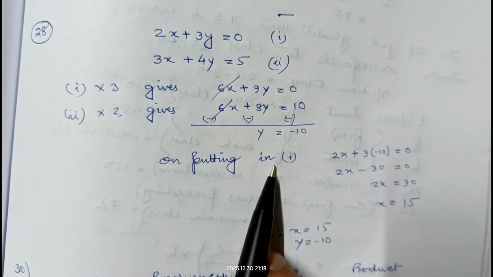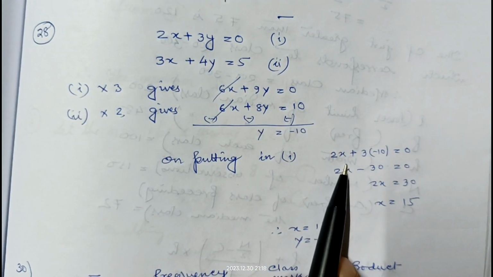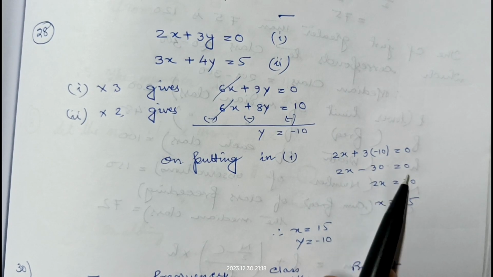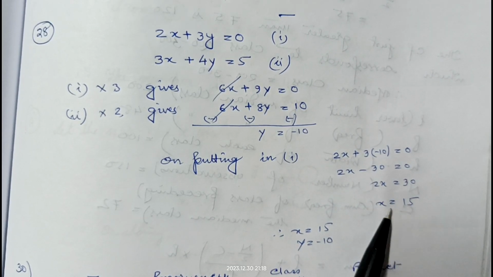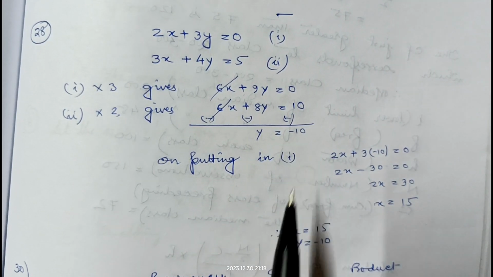So on putting y equal to minus 10 in equation number 1, it will be 2 into x plus 3 into minus 10 is 0. 2x minus 30 is 0. Twice x will be 30. So x equal to 15. So we got x equal to 15 and y equal to minus 10 is the required solution.